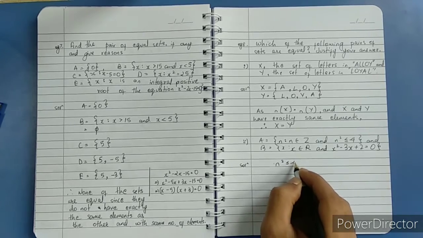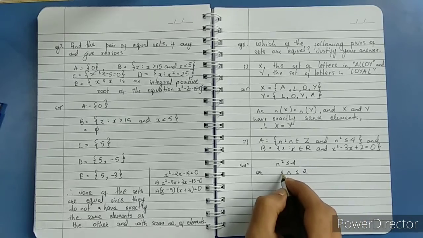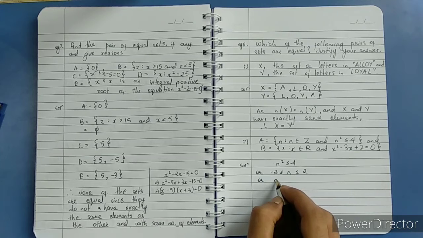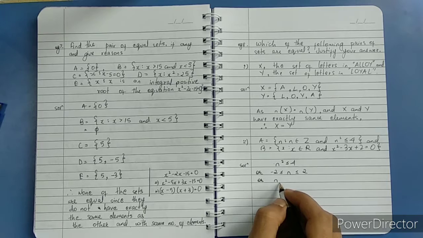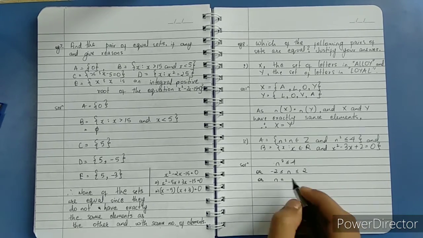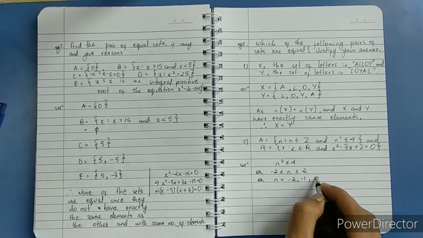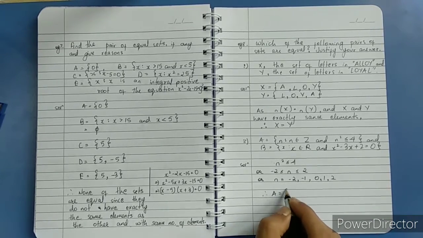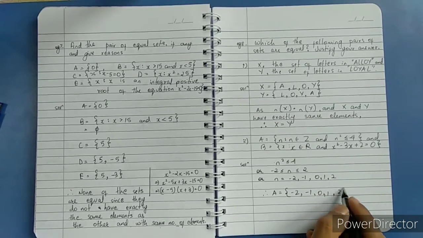So n square is less than or equal to 4, or n is less than or equal to 2 and greater than or equal to minus 2. So we'll have n as minus 2, minus 1, 0, 1 and 2. Therefore the set A is minus 2, minus 1, 0, 1, 2.